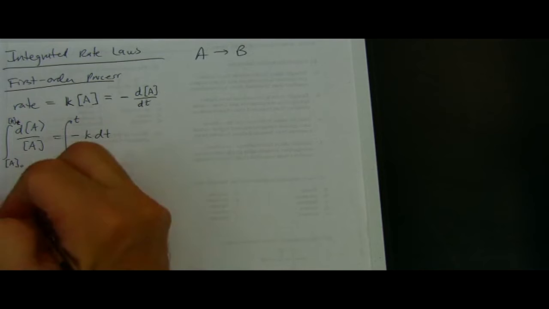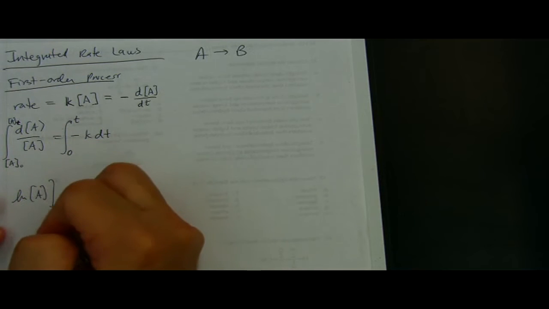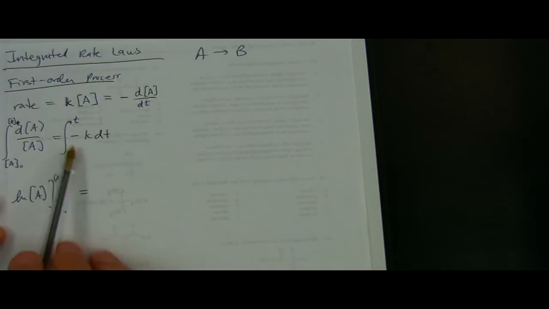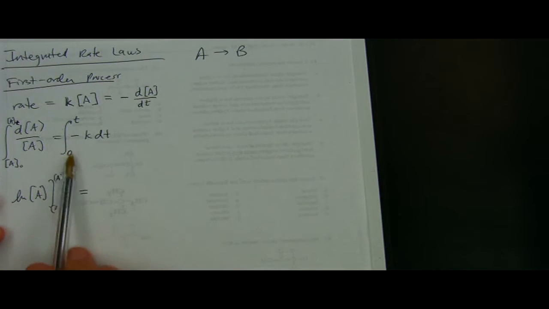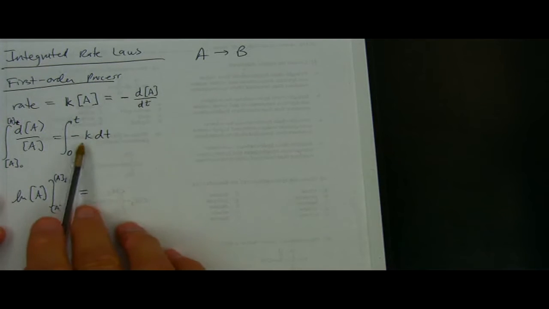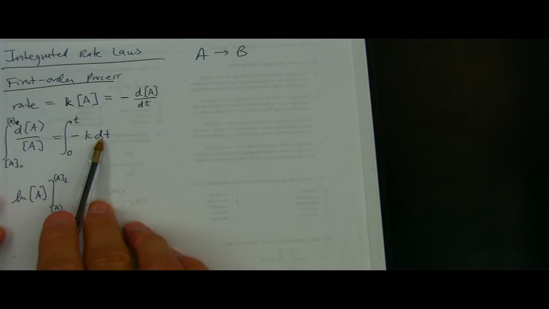ln of A. So that's ln of A, which we will go from A0 up to A at time t. And then another difficult one, minus k dt. What is the integral of a constant times dt? t.